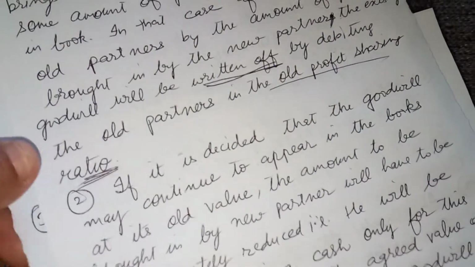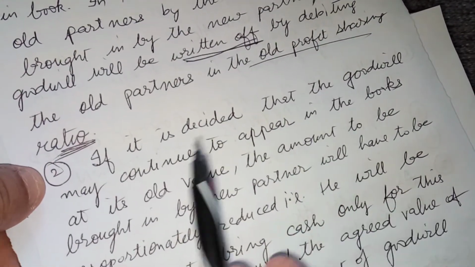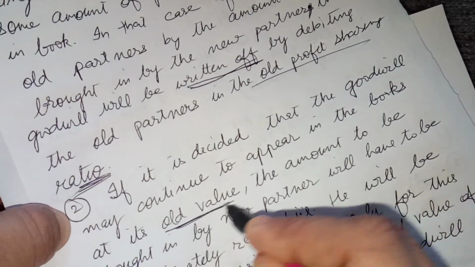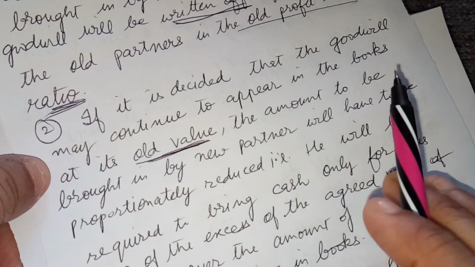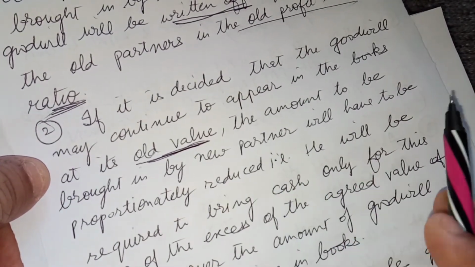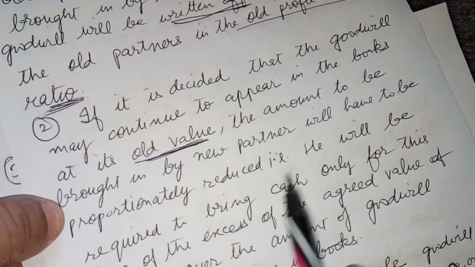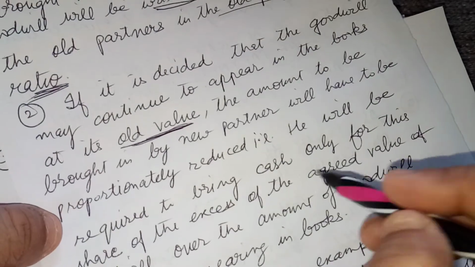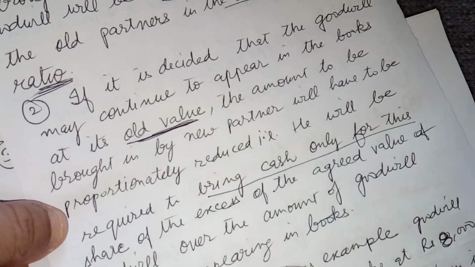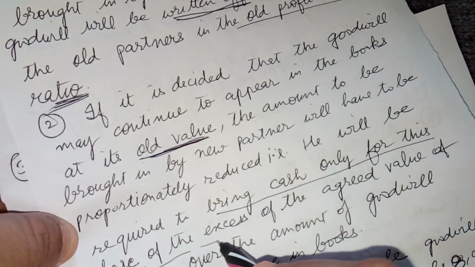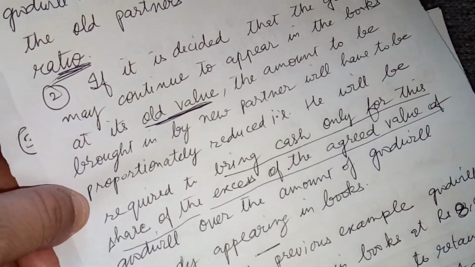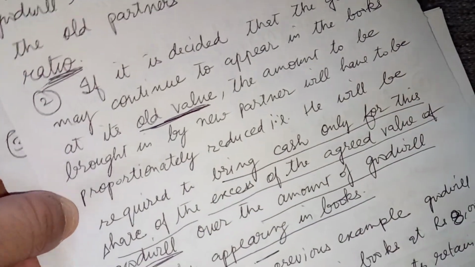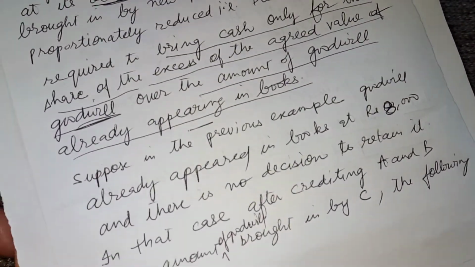And the second one, if it is decided that the goodwill may continue to appear in the books at its old value, the amount to be brought in by the new partner will have to be proportionately reduced. That means he will be required to bring the cash only for his share of the excess of agreed value of goodwill over the amount of goodwill already appearing in the books. It will be clear with the help of an example.